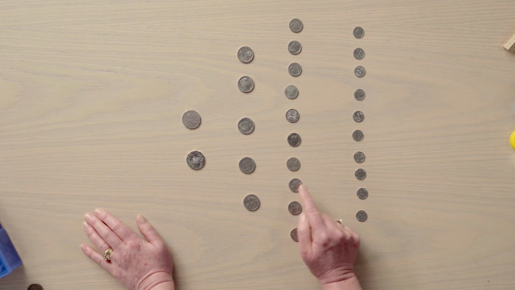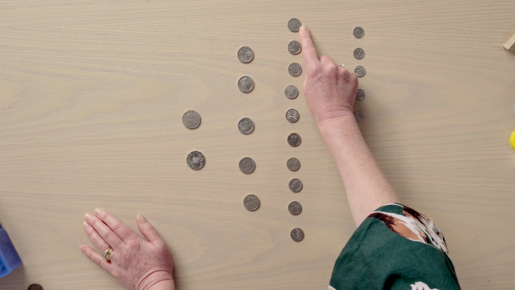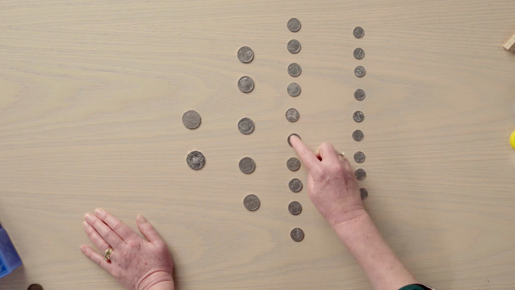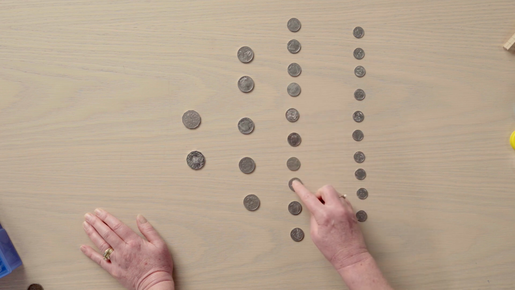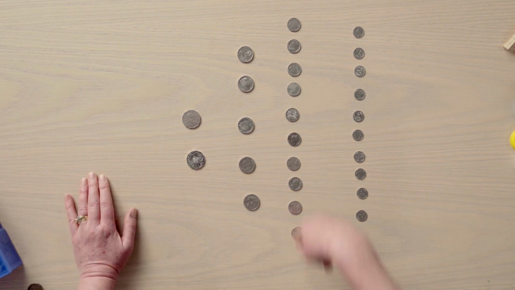Let's try again. We have some 10-cent coins. So here we go. 10, 20, 30, 40, 50, 60, 70, 80, 90, 100. 100 cents, 10 lots of 10 coins. This means it makes $1.